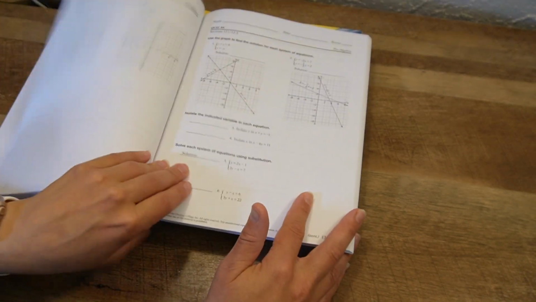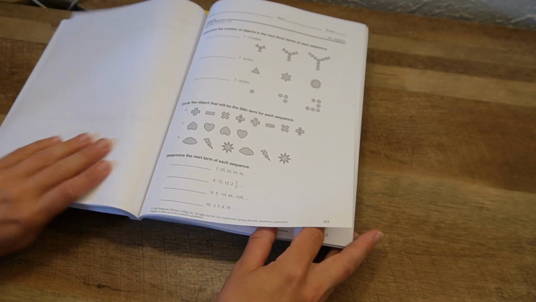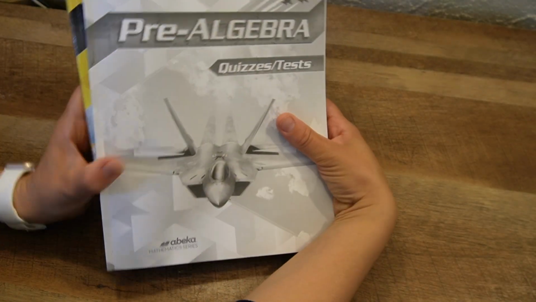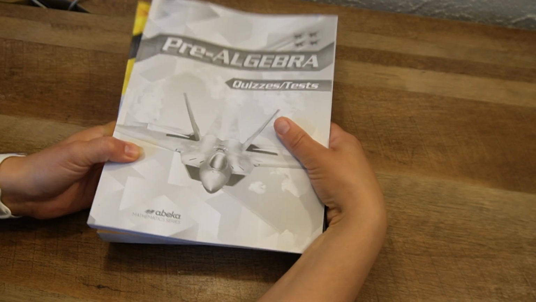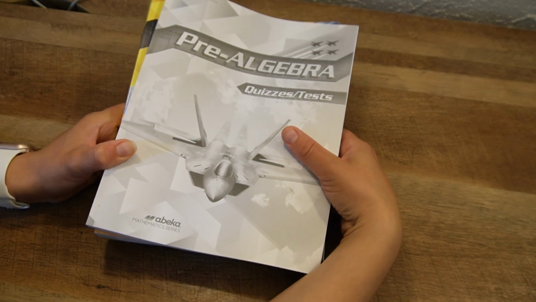Okay. So that is what pre-algebra looks like for Abeka's 8th grade arithmetic.